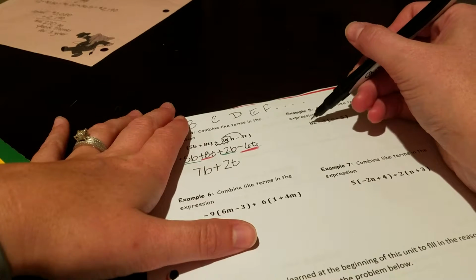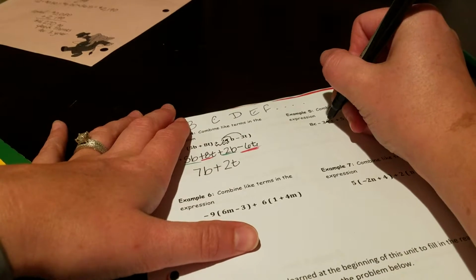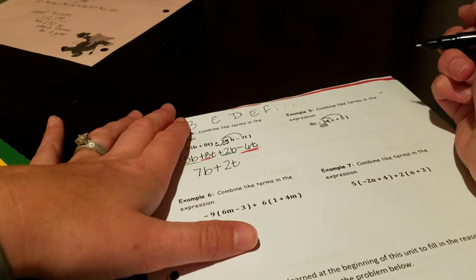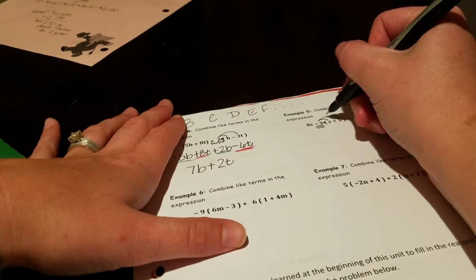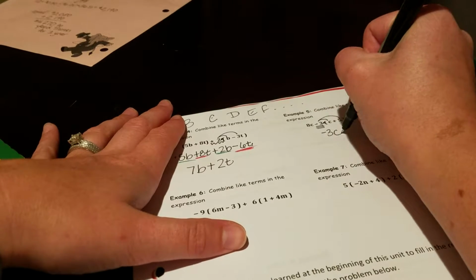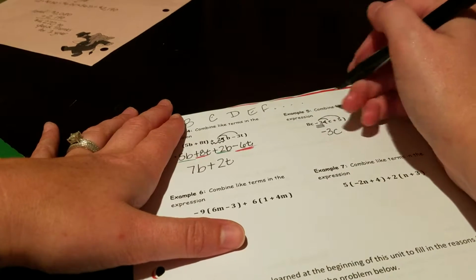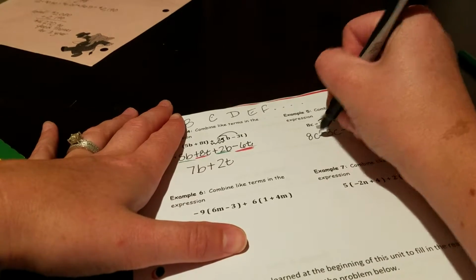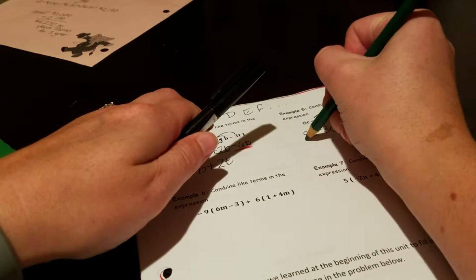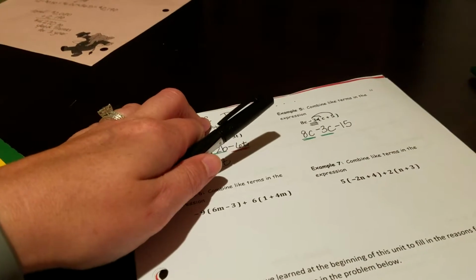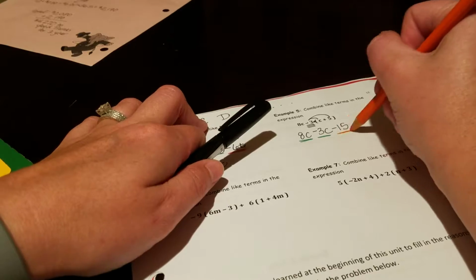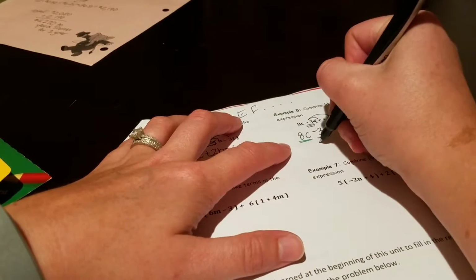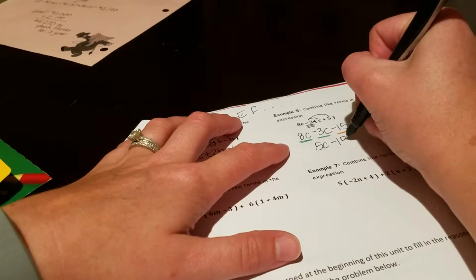Example number 5. 8c minus 3 times this stuff. The 3 is getting distributed, but it's a negative 3, so be careful. Negative 3 times c is a negative 3c. Negative 3 times a positive 5 is a negative 15. Bring down that 8c that was out front. You have 8c minus 3c, and then a negative 15. 8 carats minus 3 carats is 5 carats, minus a 15.